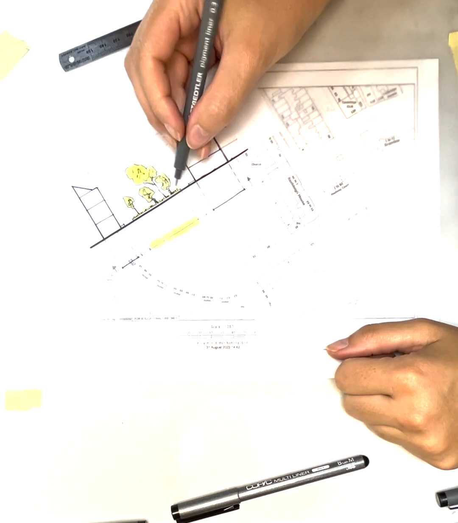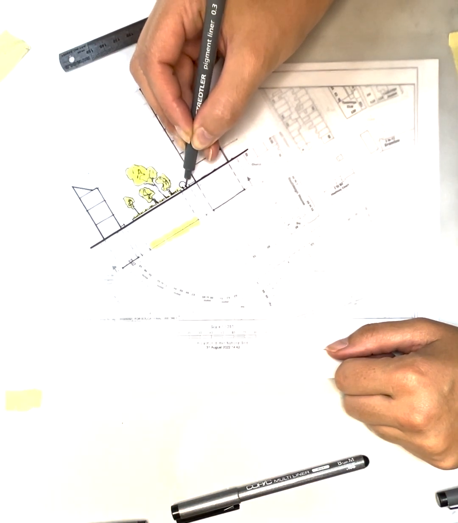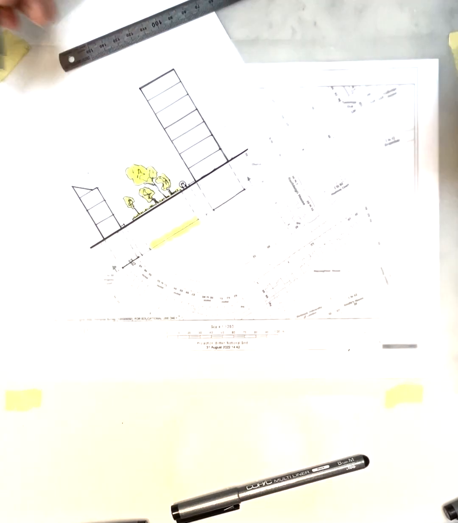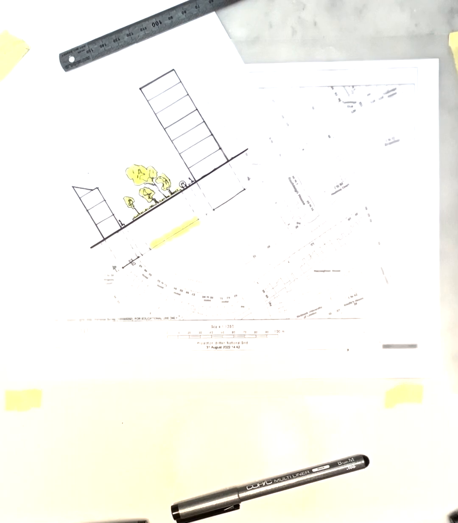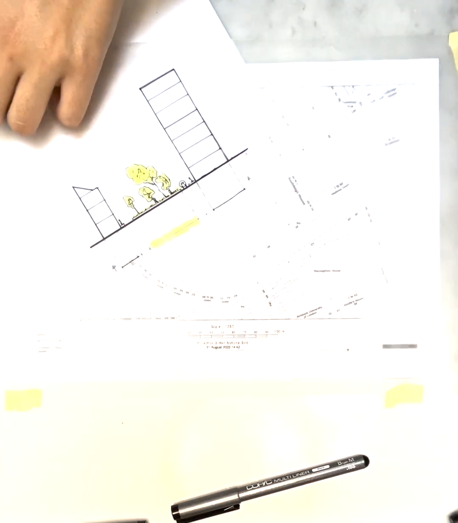Remember that the first story, the ground floor, is from 3 to 5 meters height. So then this is our section. The section is done. Look, and then you can remove everything, and this is your street section.